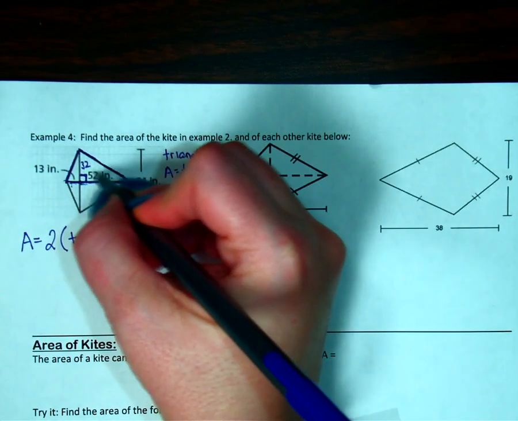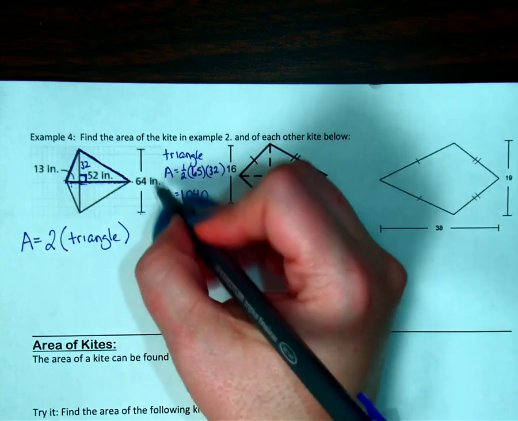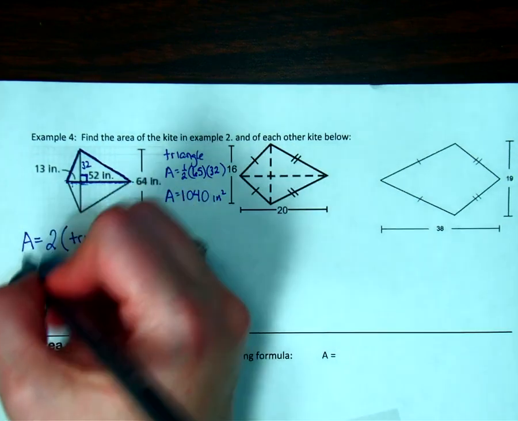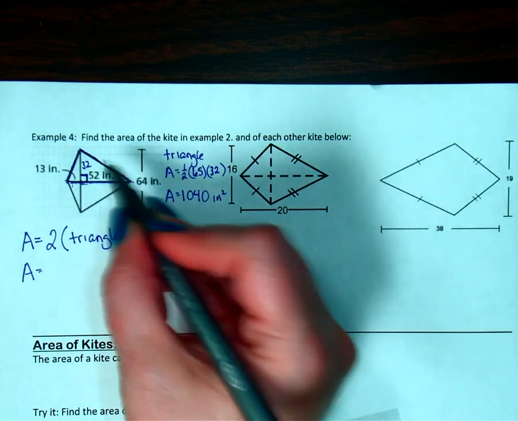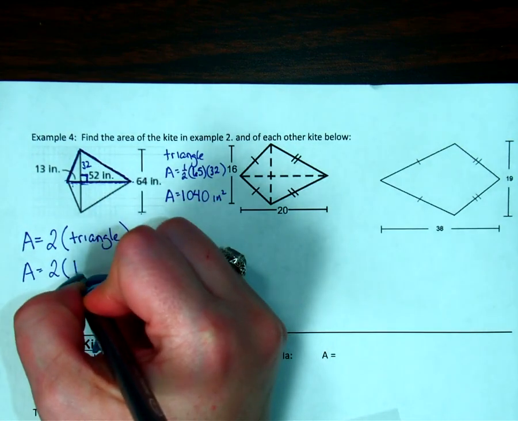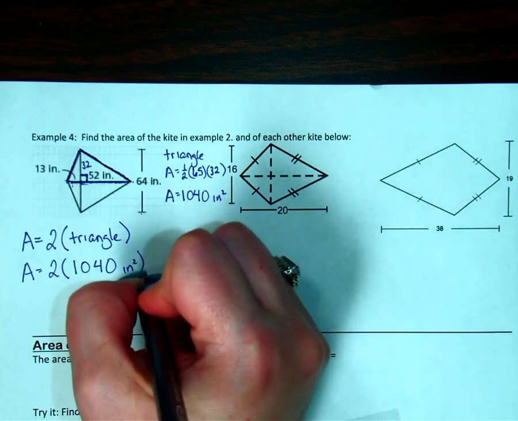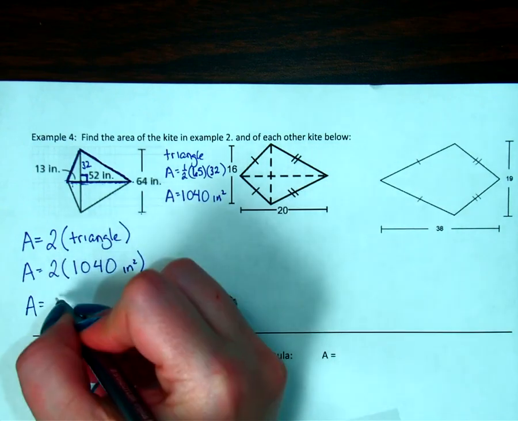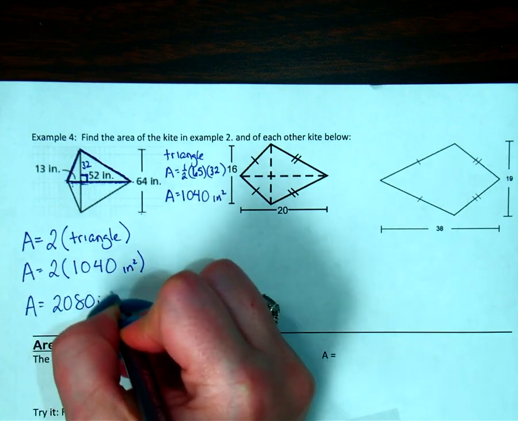Okay, so the area of just the top part is 1,040, and it's inches squared because it's area. My total area then is going to be 1,040 for the top and 1,040 for the bottom. So it's 2 times that 1,040 square inches. So that is going to have an area of 2,080 square inches.